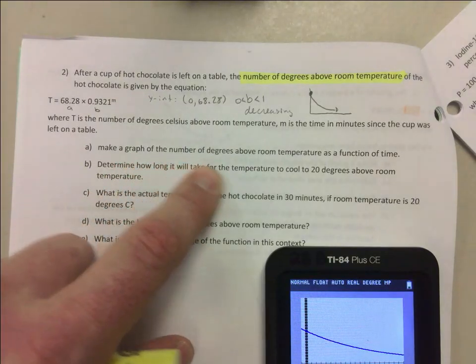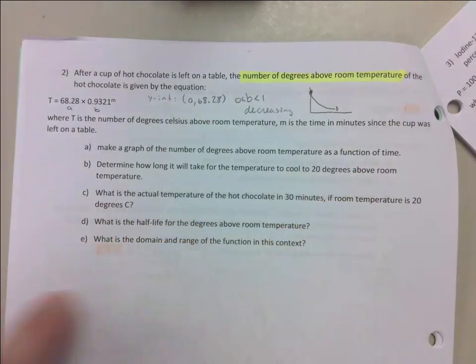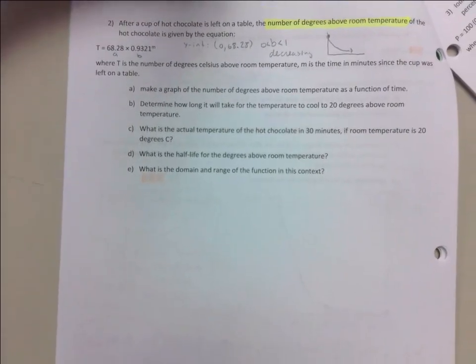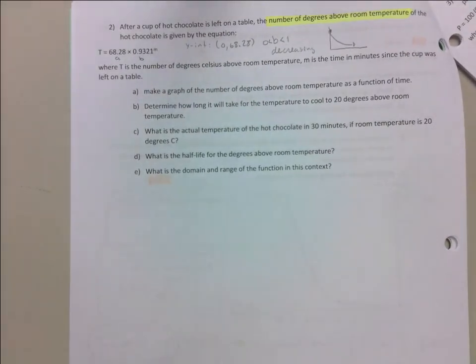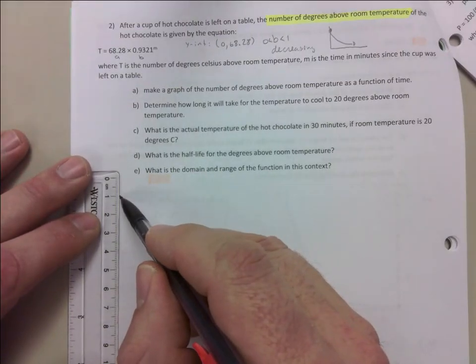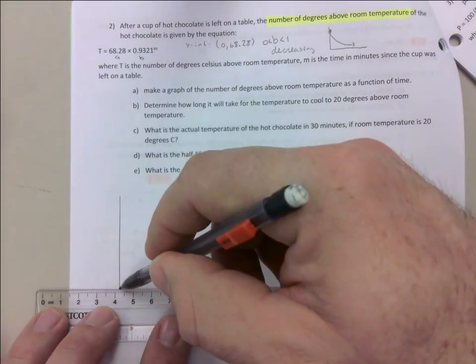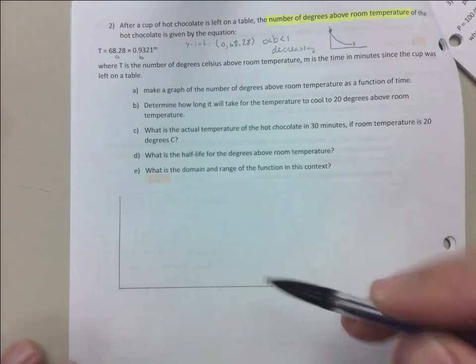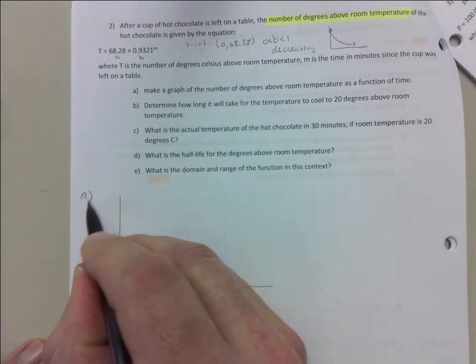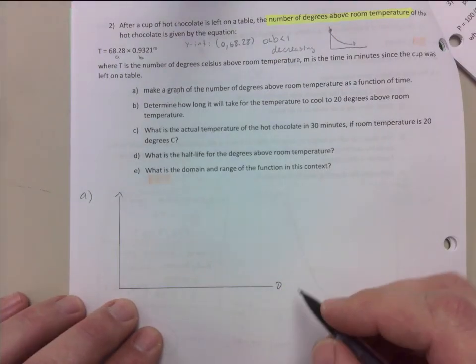Make a graph of the number of degrees above room temperature as a function of time. So let's try that. How would you graph this? These ones are actually tricky because we haven't seen these functions very often, but we know what it's supposed to look like in general. So let's do our x and our y axis. And we have what? M.